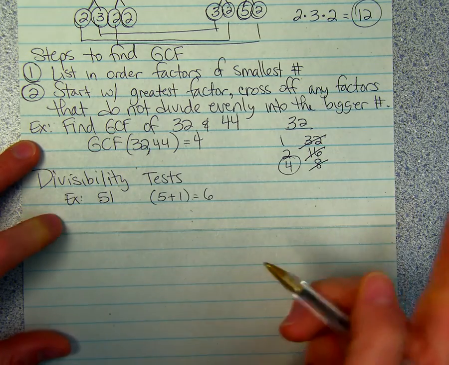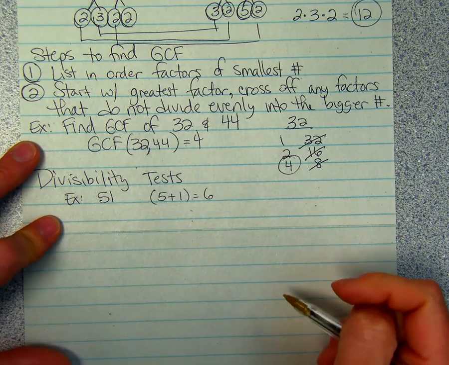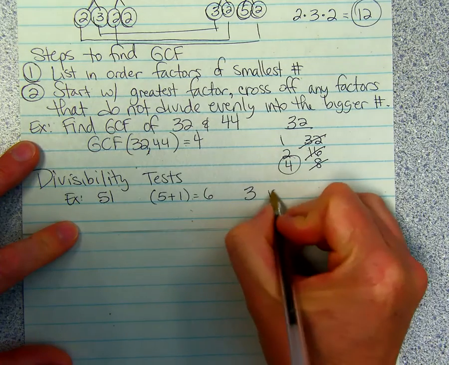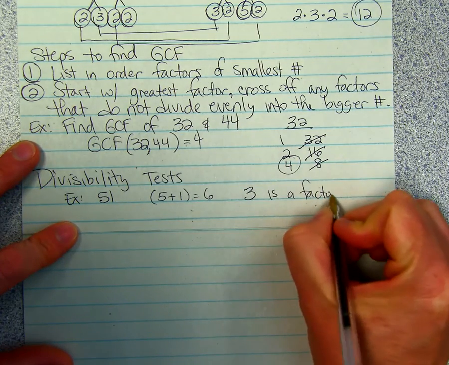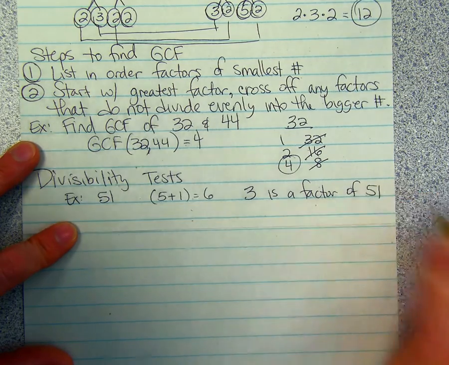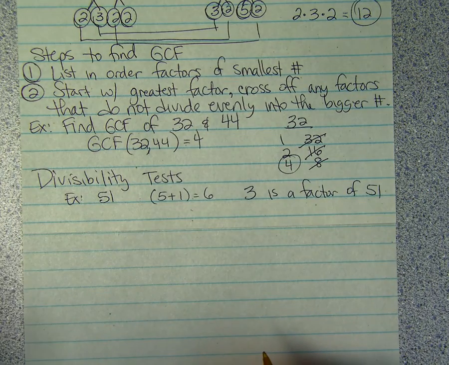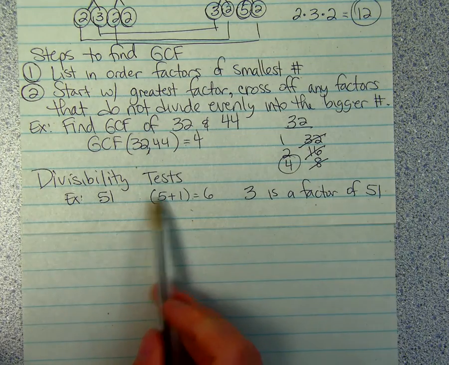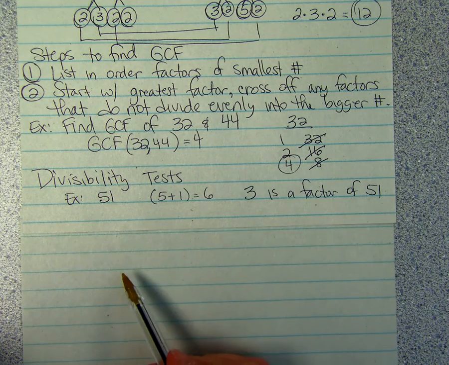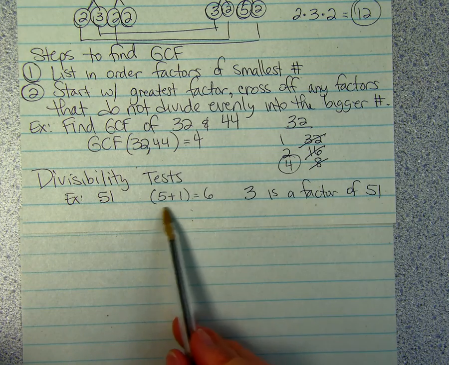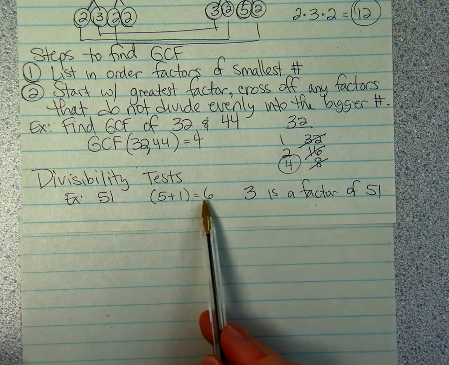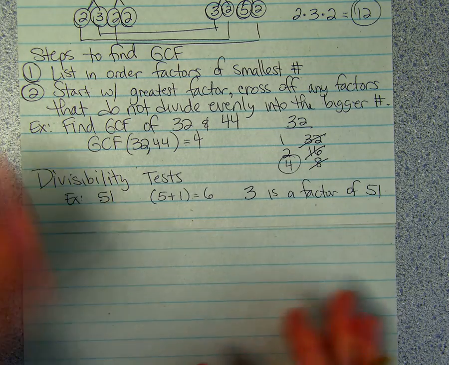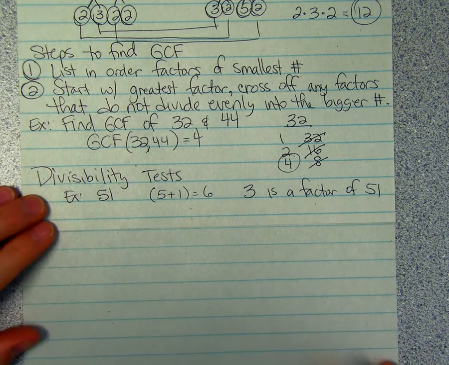Since 3 can go into 6 evenly, 3 is a factor of 51. So if you notice, the divisibility test for 3 is if the sum of the digits, here's the digits, 5 and 1, can be divided by 3. So the sum of the digits is 6. It can be divided by 3, so 3 is a factor of 51. That's just one test for divisibility for 3.